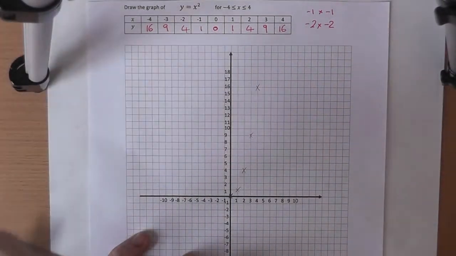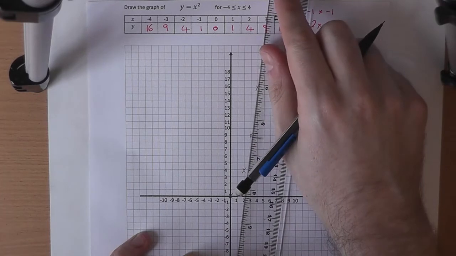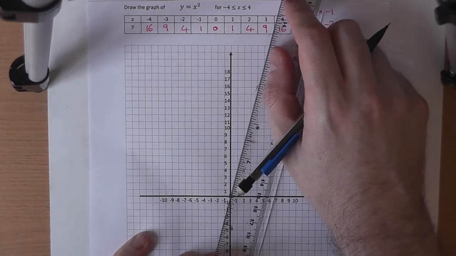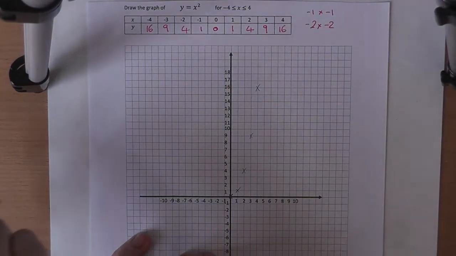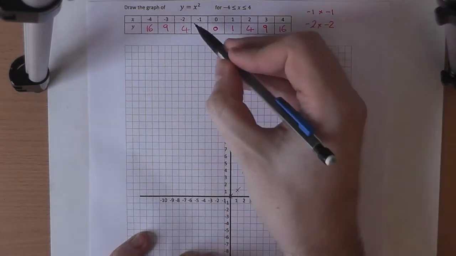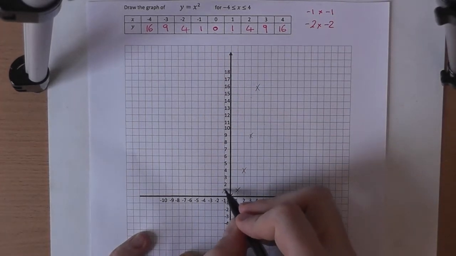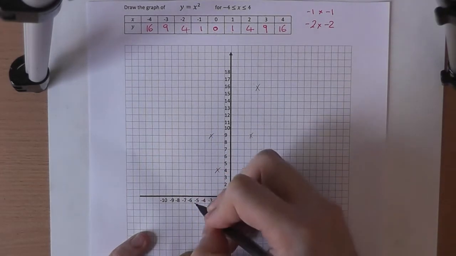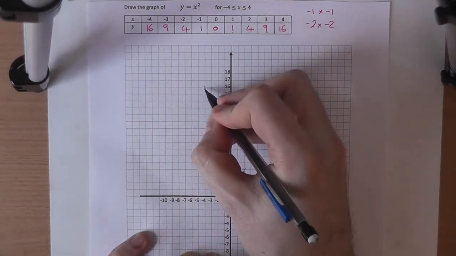Notice that we are not actually getting a straight line this time. If we were to try and line those up with a ruler, we would struggle. We could join any pair of points, but we're never going to be able to join them all up on a straight line. Which is fine, because we're not expecting a straight line. Let's plot the other ones in. So -1, 1, there. -2, 4. -3, 9. And -4, 16.